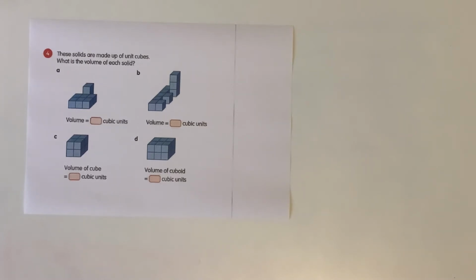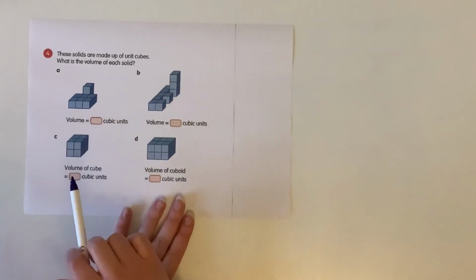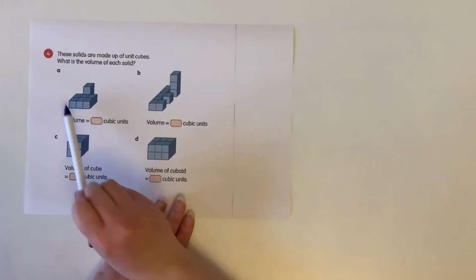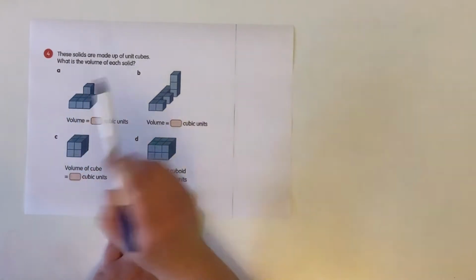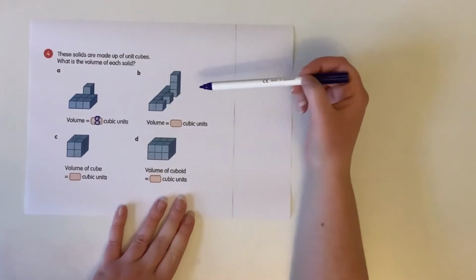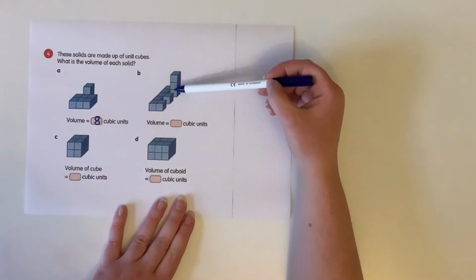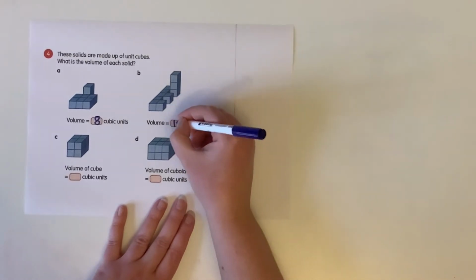Okay, let's have a look. For A, the volume here, I would count them up. So I've got 1, 2, 3, 4, 5, 6, 7, 8 cubic units. B, 1, 2, 3, 4, 5, 6, 7, 8, 9, 10 cubic units.